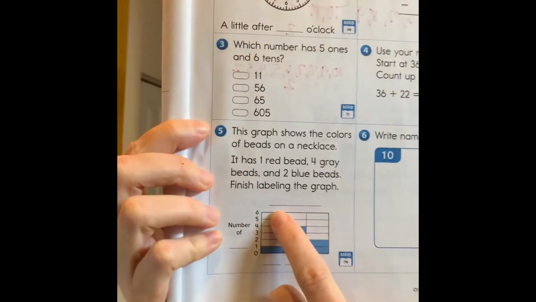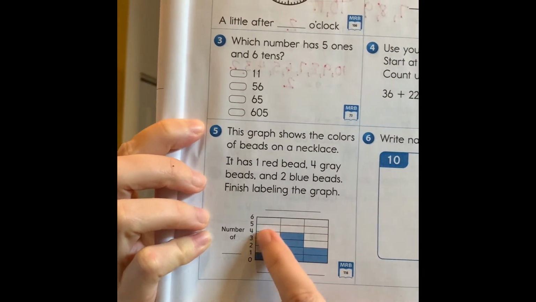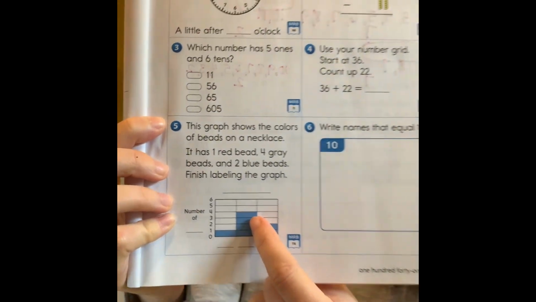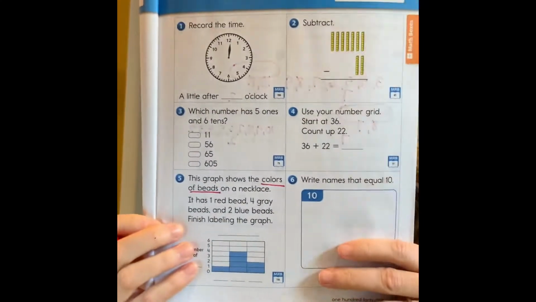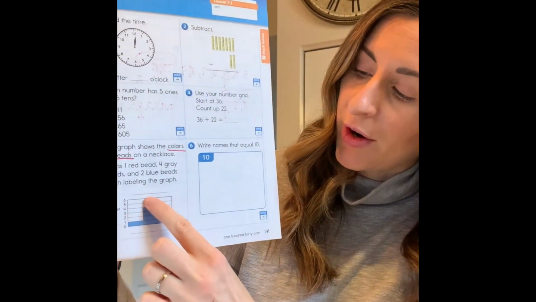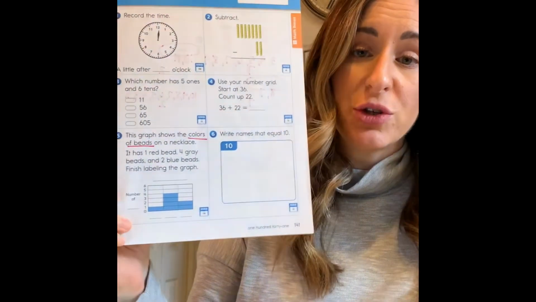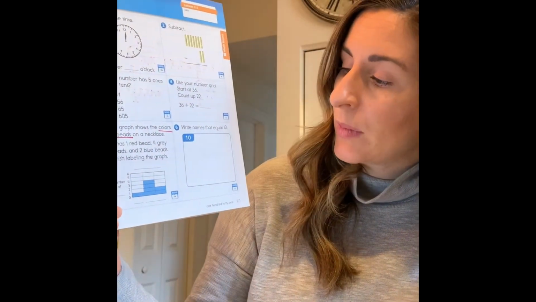The title of the graph always goes up here at the top. So what is the title of the graph? Well, they just told you. The graph is showing you colors of beads. So that's what you're going to write on that line. Here, the title of the graph, colors of beads. It told you that that's what the label would be.